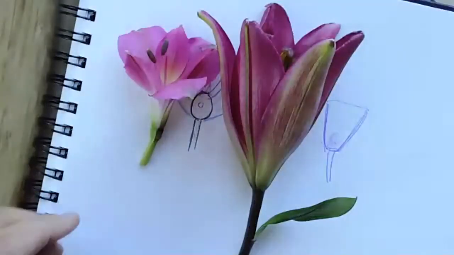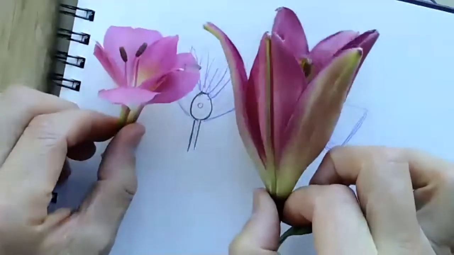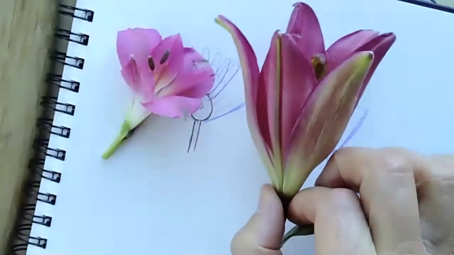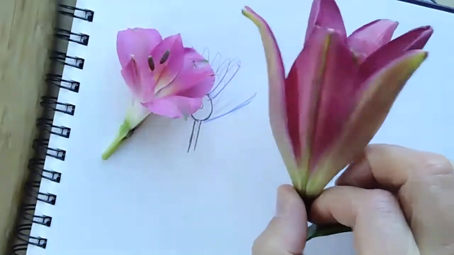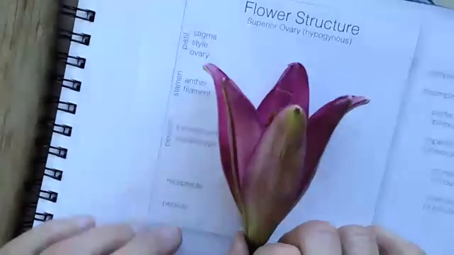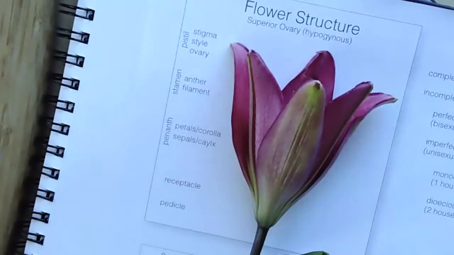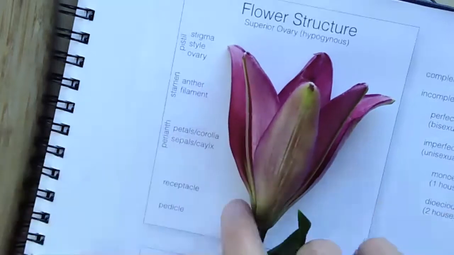There we go. So I'm going to choose this one here, and it is a flower with a superior ovary. And what I'm going to do is dissect it and diagram it here in this box right here. It says flower structure.